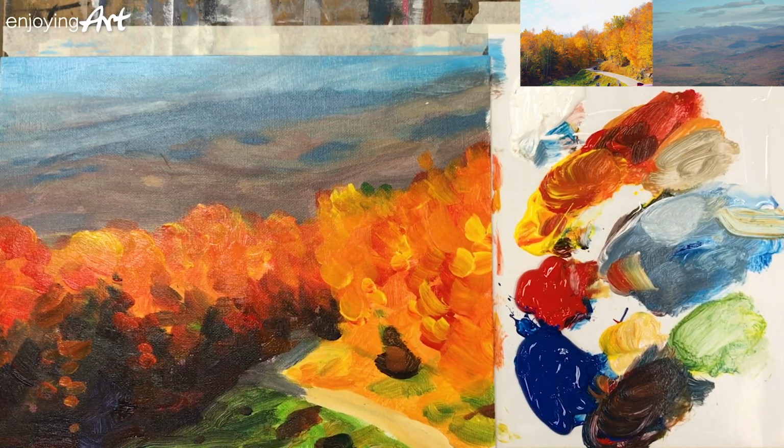Okay. Now I'm going to continue. Spend probably another half hour. I can finish this painting from here.